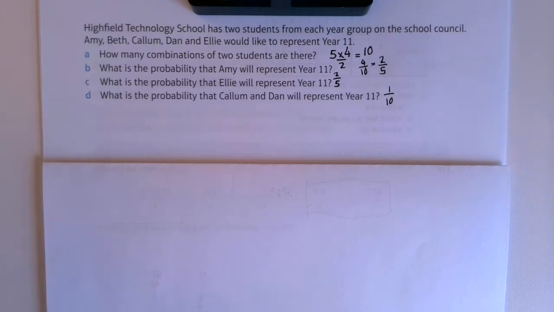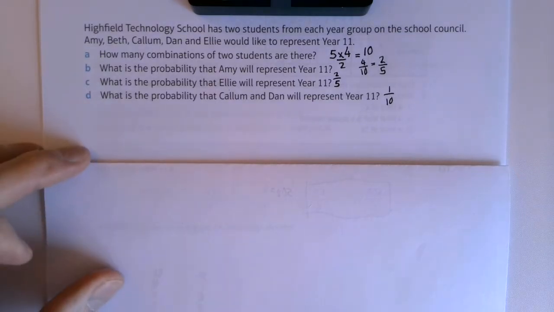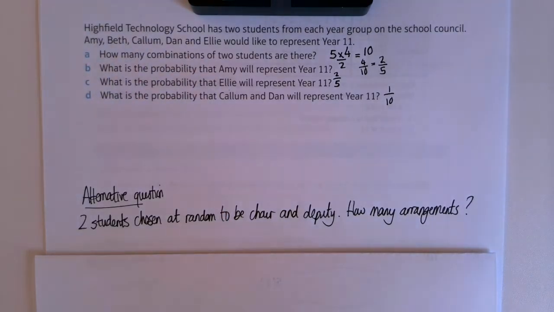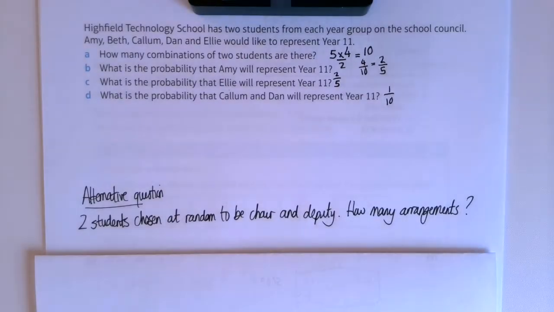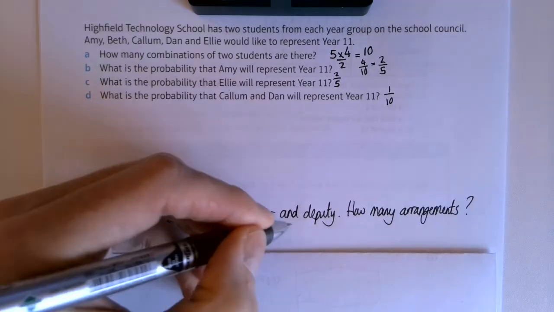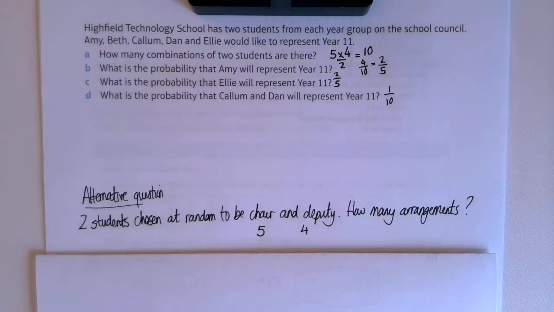So what would the question look like if you didn't have to divide by 2? Well, I've come up with an alternative question. You've got your 5 students going for school council, but because they're year 11, one of them is going to be the chairperson and one of them is going to be the deputy chairperson. So you choose your chairperson first at random, and then you choose your deputy chairperson. In that case, you've got 5 choices for your chairperson and 4 choices for the deputy.